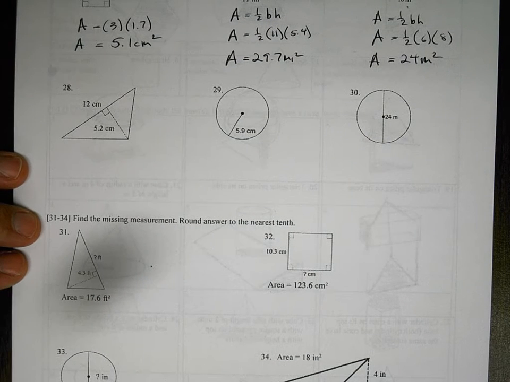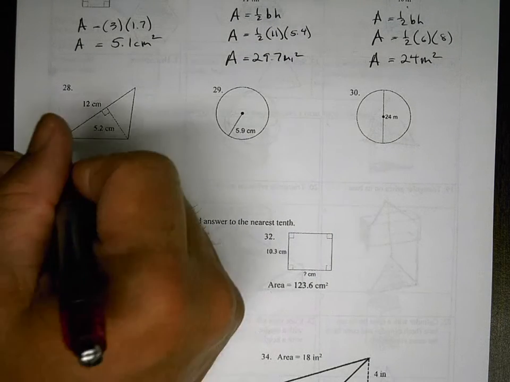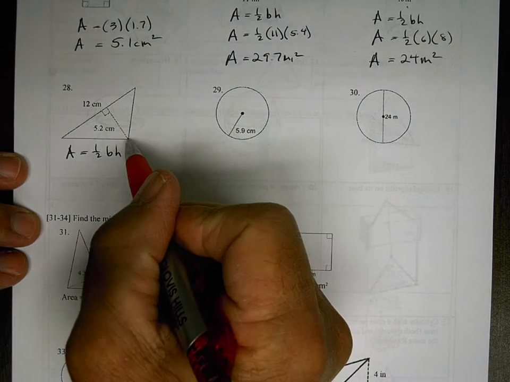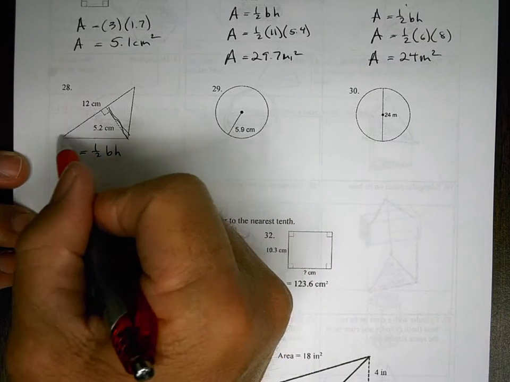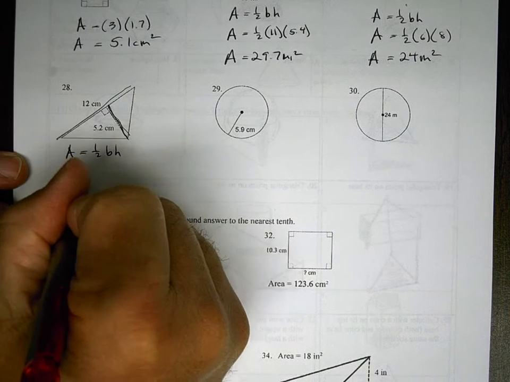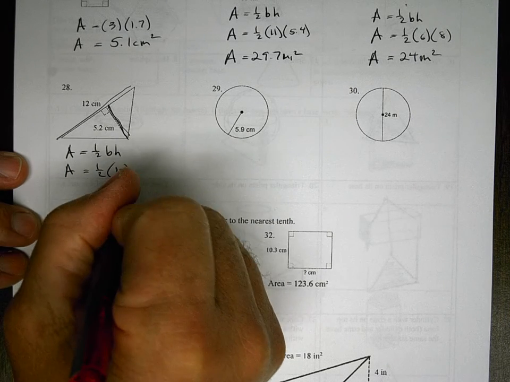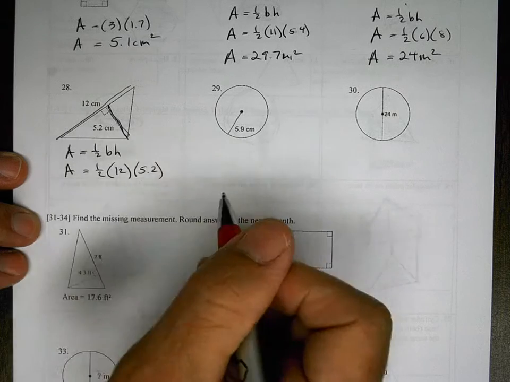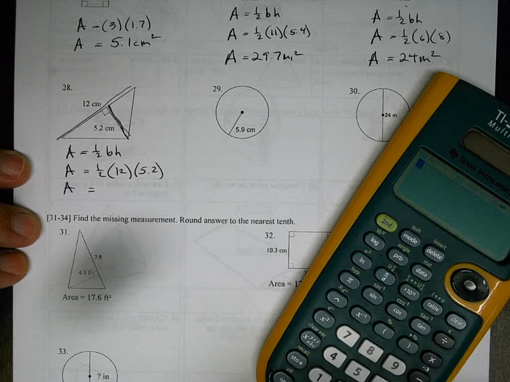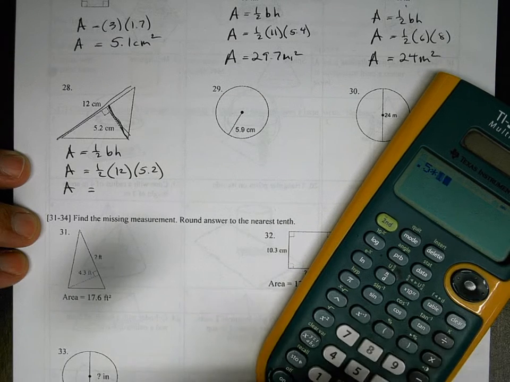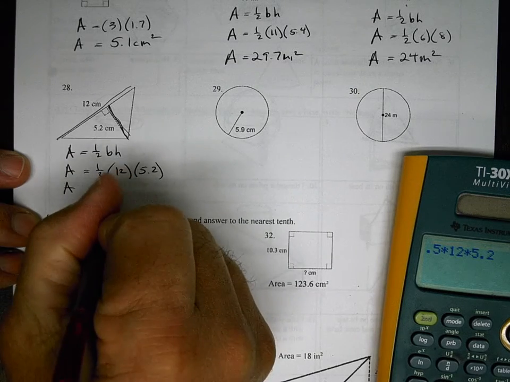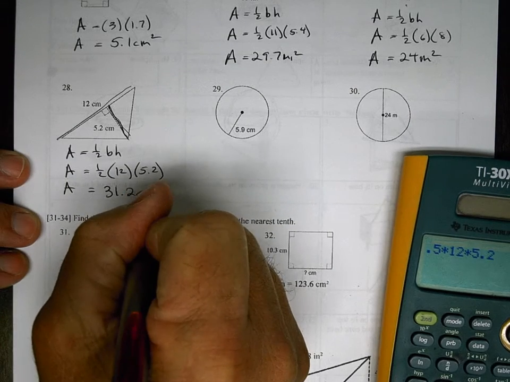Okay, number 28. This is another triangle. Area equals 1/2 base times height. In this situation, I have this measurement, so I'm going to call 12 my base and 5.2 my height. So the area equals 1/2 12 times 5.2, which means area equals 31.2 centimeters squared.